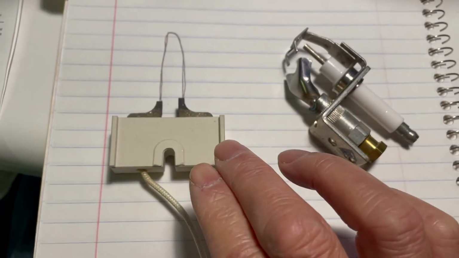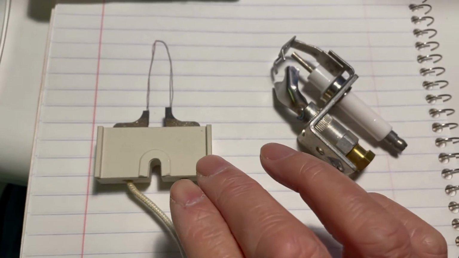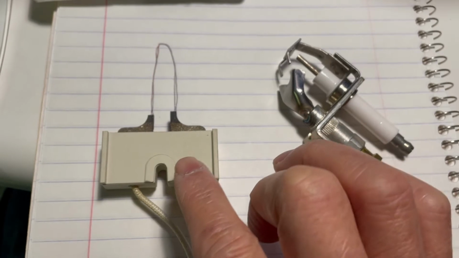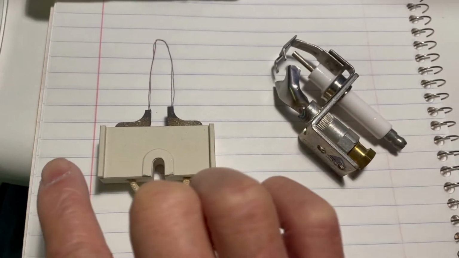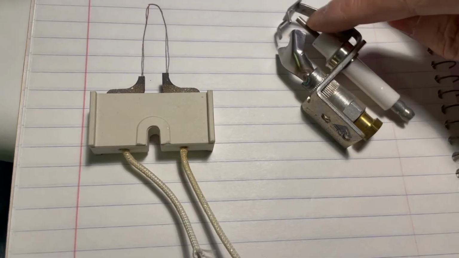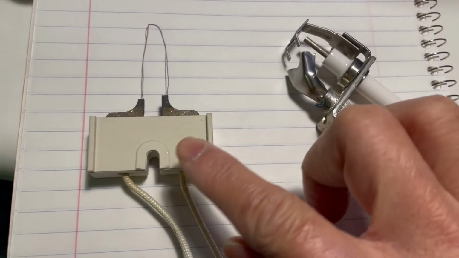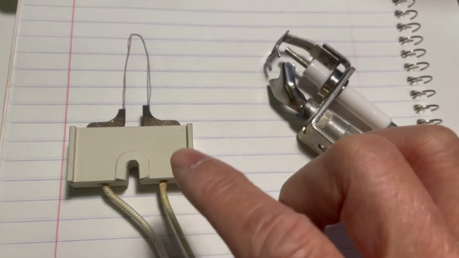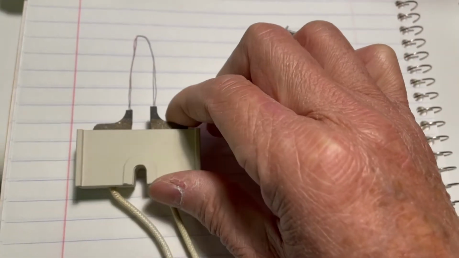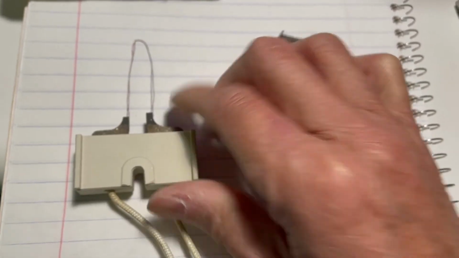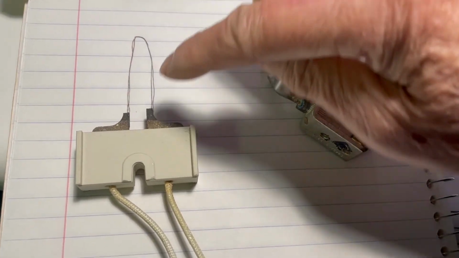This here is a hot surface igniter, and for this setup here you would have a different flame sensor, which is this part here. So this was taken from my sister's broken hot surface igniter. You can see it's broken. Otherwise it would look like this.